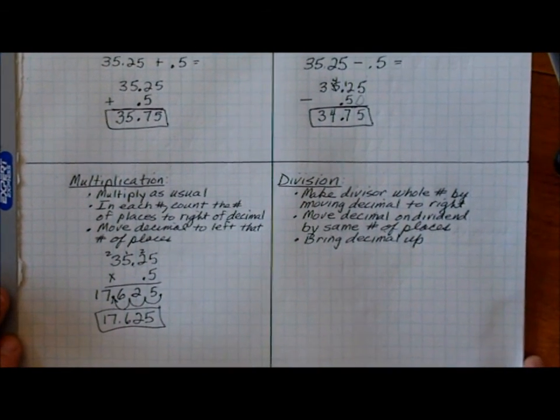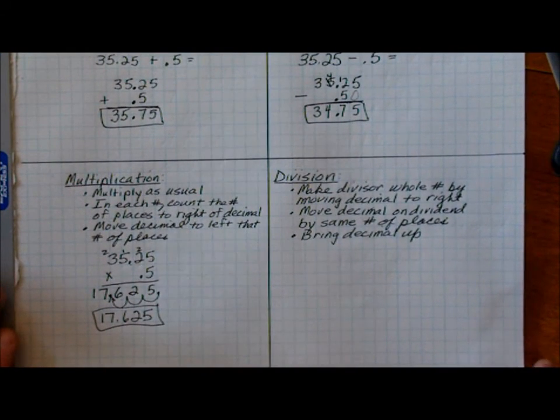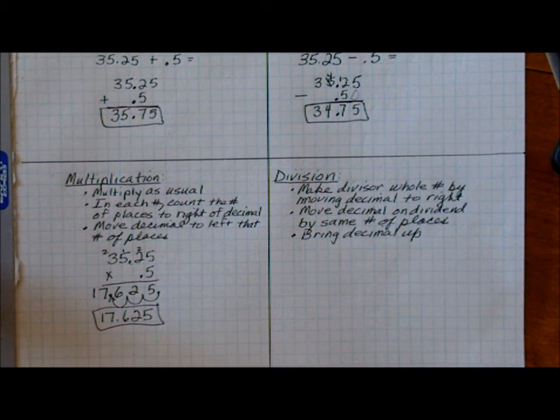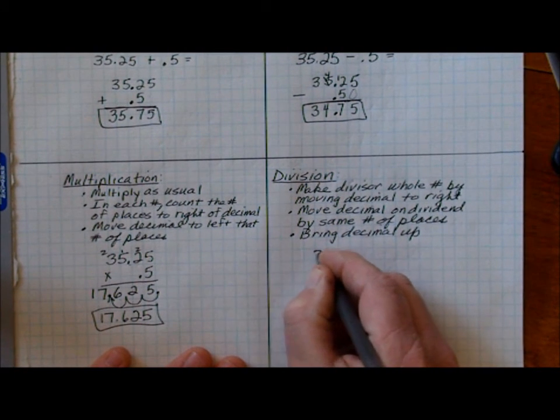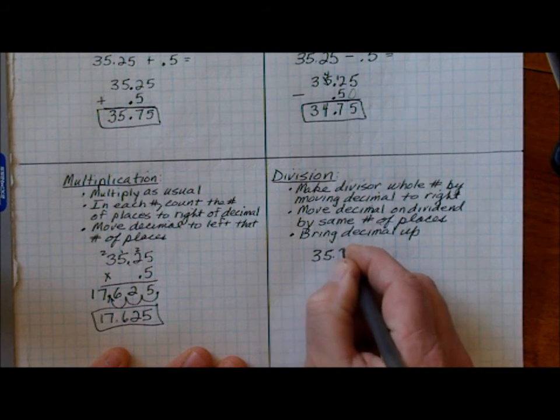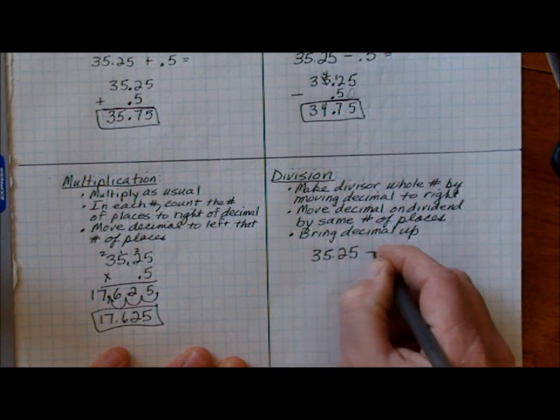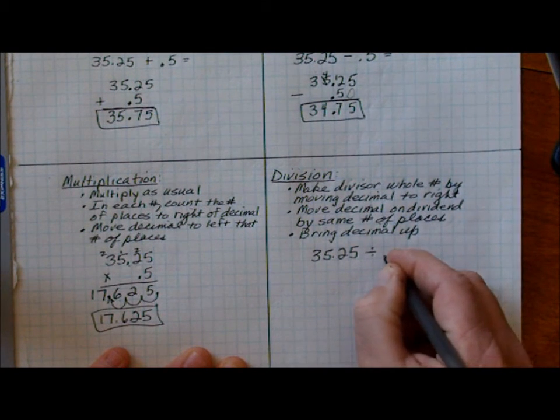Okay? Now, our final one we're going to do is division. So with division, the basic rule is we don't divide by decimals. We have to make our divisor a whole number. So let's take the same two numbers. Let's say we have 35.25 and we're dividing it by 0.5.